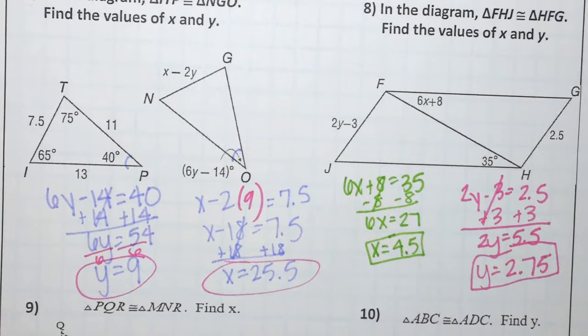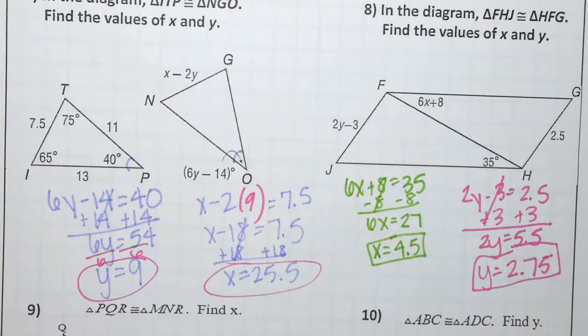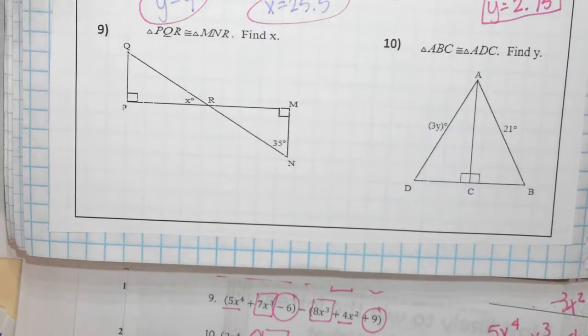Can you do 9 and 10 without me? You can. Do 9 and 10. Chop, chop. Time for you to do 9 and 10.